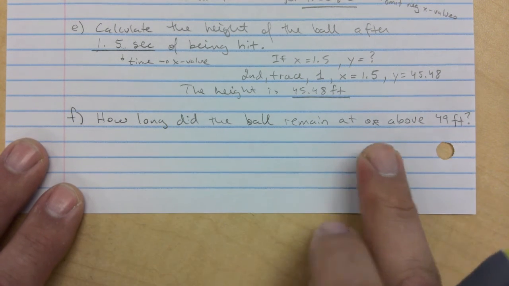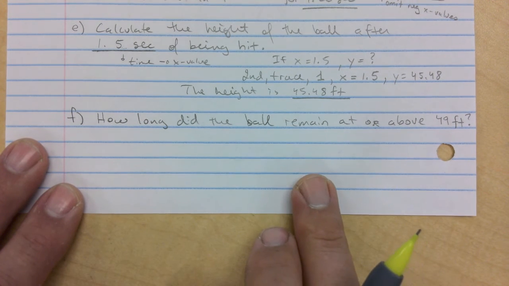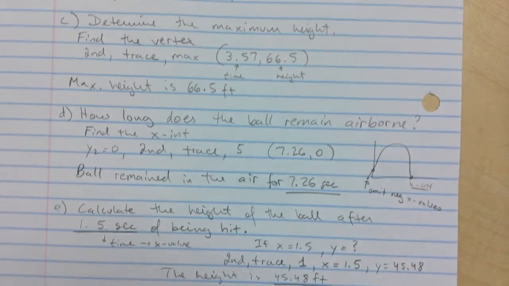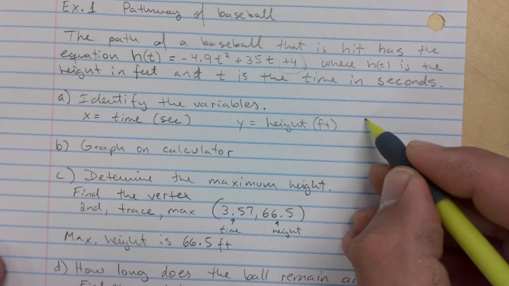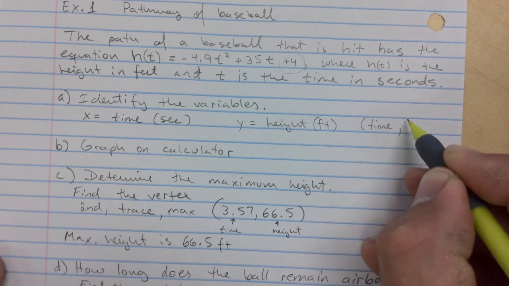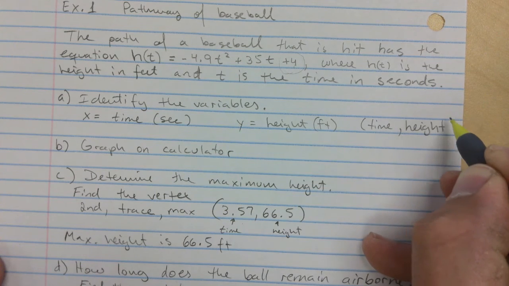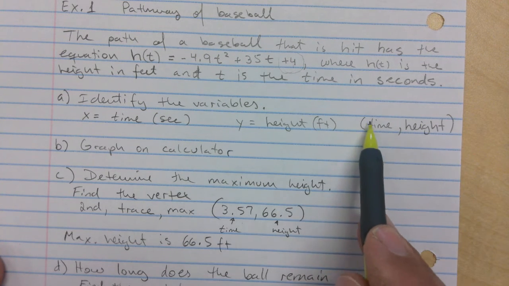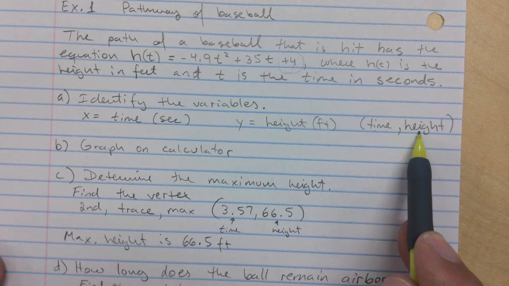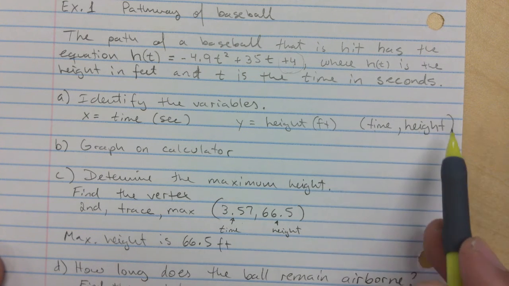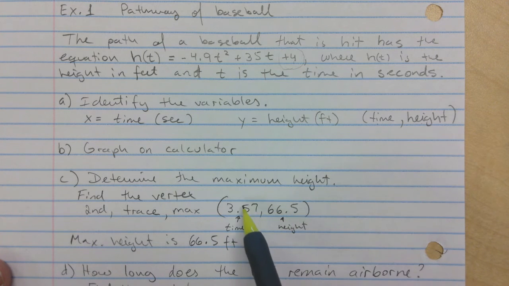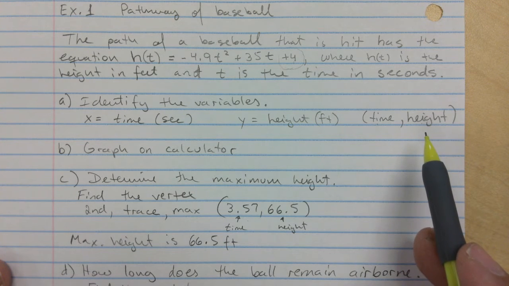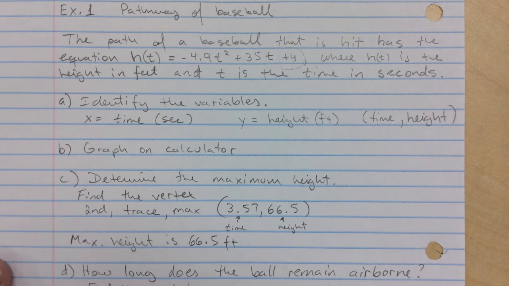Before I answer this, I just looked at my notes one more time. I'm just going to go to A here. I always like students to still think of every point as time and height in this case. All the way to A, just say my x is time, my y is height, like that as a coordinate. It's always a need to know: if you see a point, the first one is time, the second one is height. Okay.